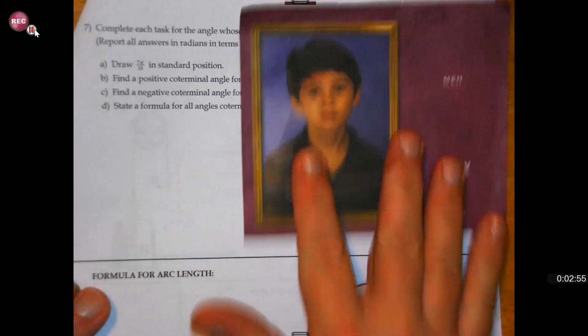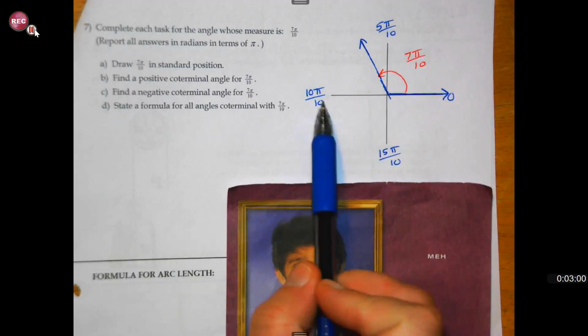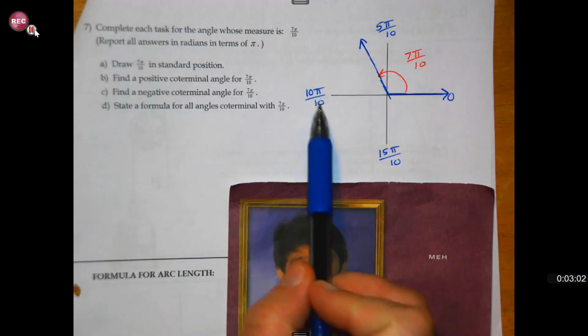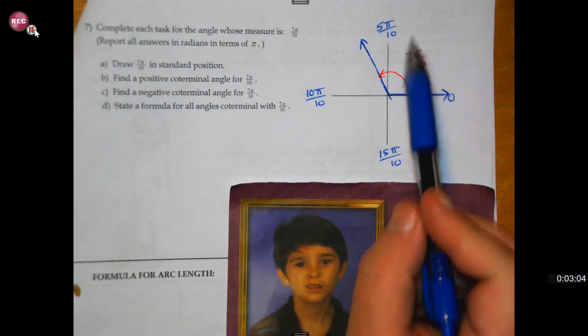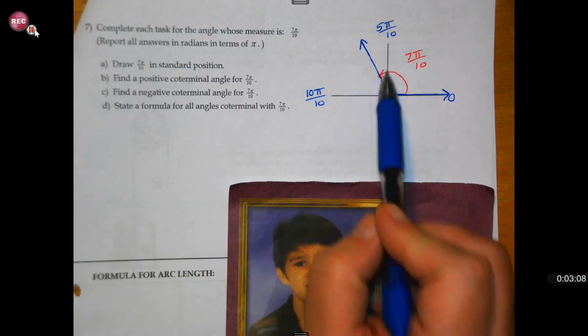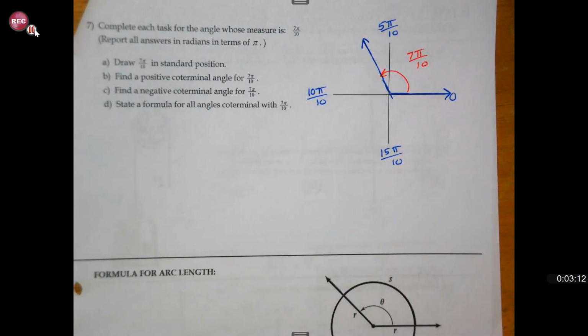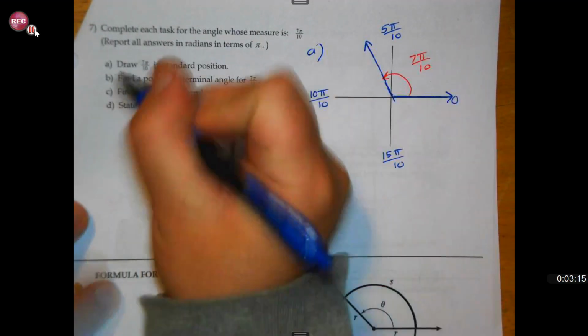Okay, welcome back, y'all. That should put you in quadrant 2. So notice I called this 10 pi over 10 because that just simplifies to pi. And then up here would be 5 pi over 10. So we just have to go a little beyond 5 pi over 10, and that would be in quadrant 2. All right, part B. So that was part A, mission accomplished.